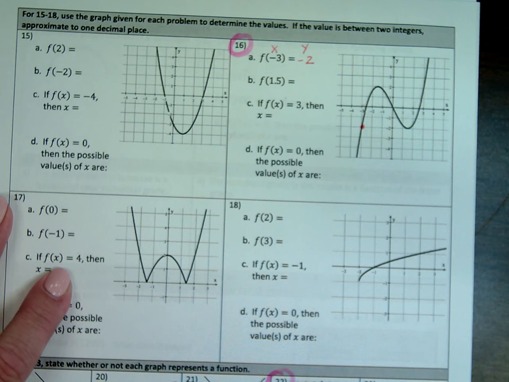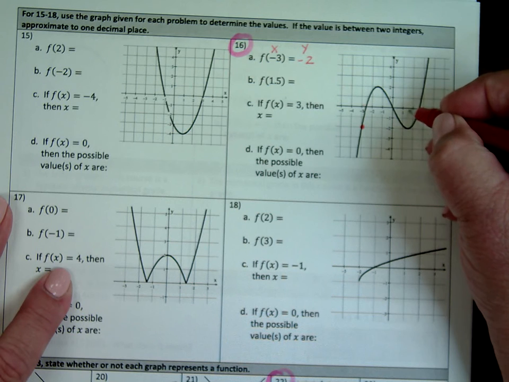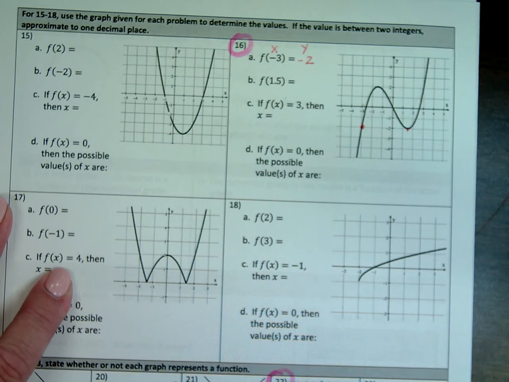Same thing with B, but now I'm looking at positive 1.5. Here's 1, here's 1.5, go down to the graph, I'm down here. Guess what? It's negative 2.